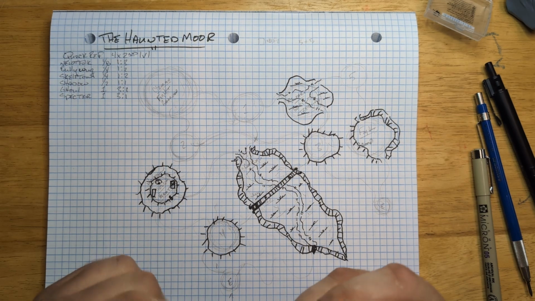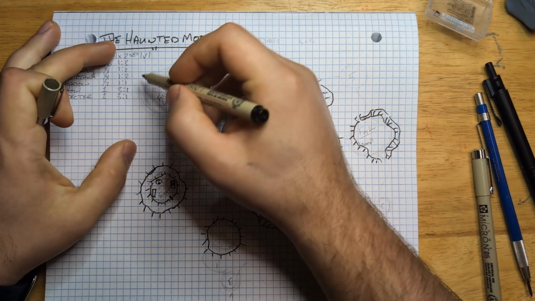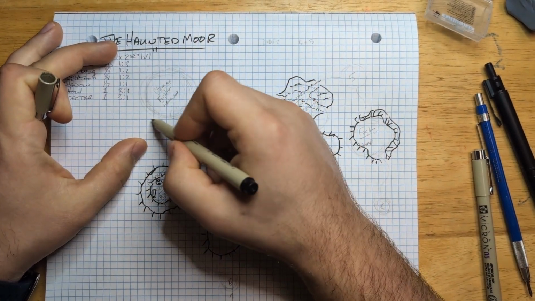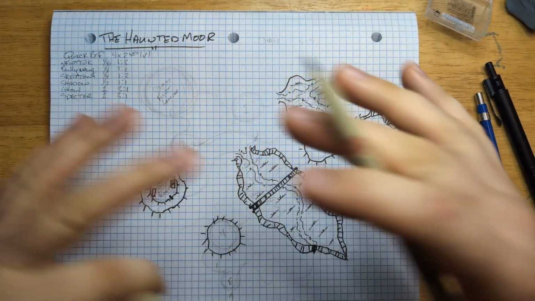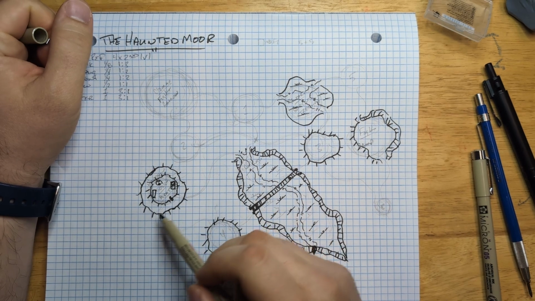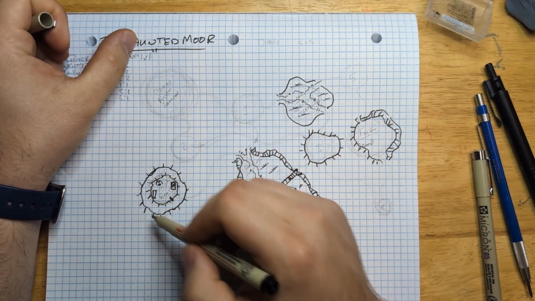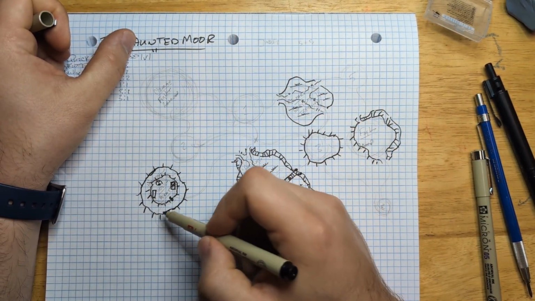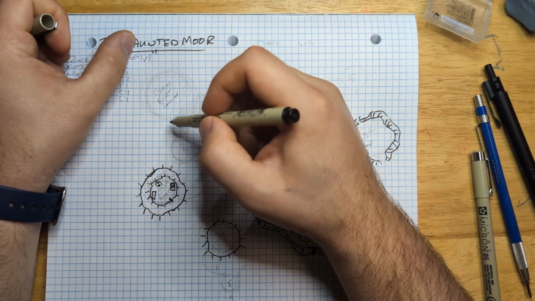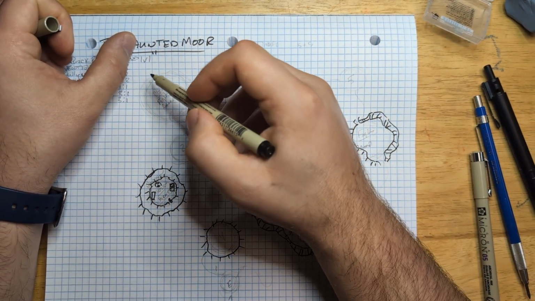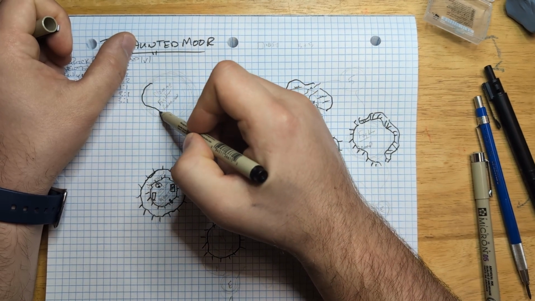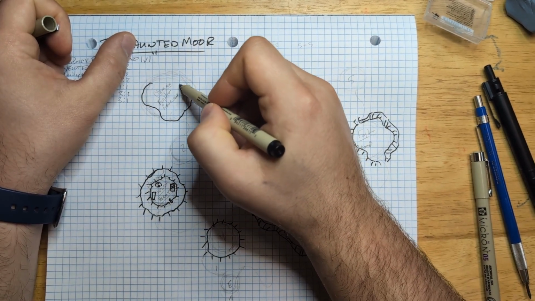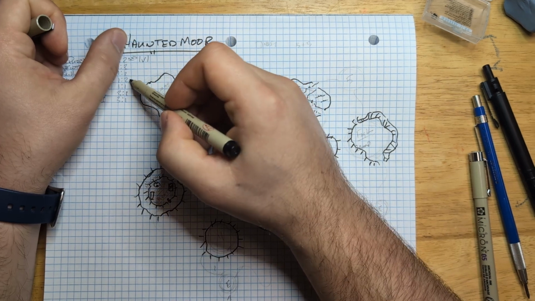We know now that I want the climactic encounter to be up on a barrow, which means I imagine it being like a hill on top of a hill in some ways. Very much like what we have for the hermitage here. This might actually look like a barrow from the outside. It might have been a barrow at one point. And so let's give ourselves just a slightly different shape here.